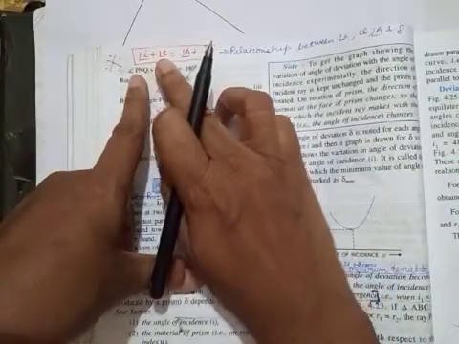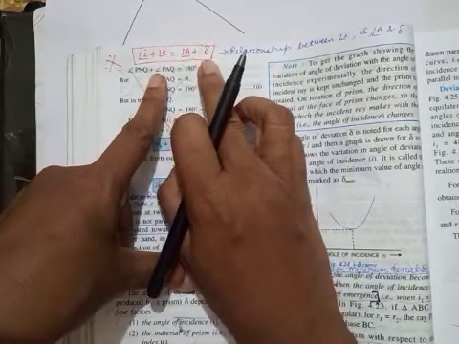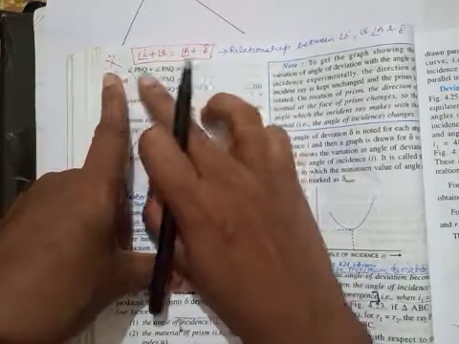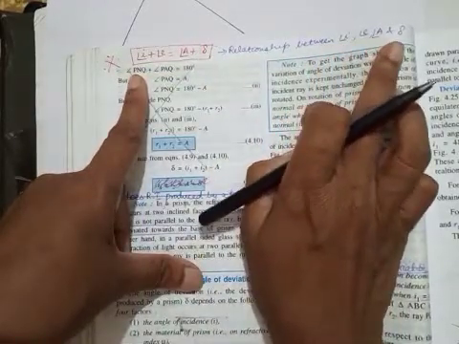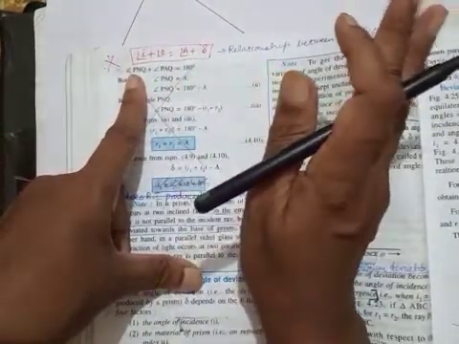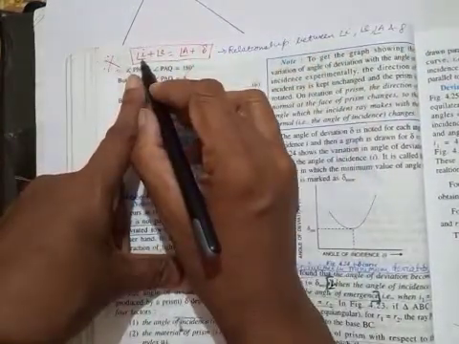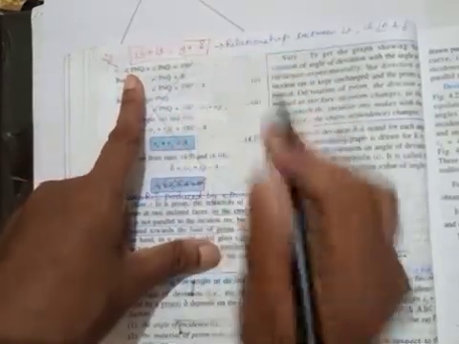So angle of incidence plus angle of emergence is equal to angle of prism plus angle of deviation. Just have to memorize this. So if they ask you relationship between angle I, E, A and delta, you have to write this. R is not there, angle of refraction is not there. You just have to remember this: angle of incidence plus angle of emergence is equal to angle of prism plus angle of deviation.